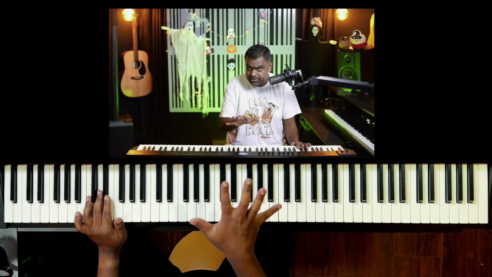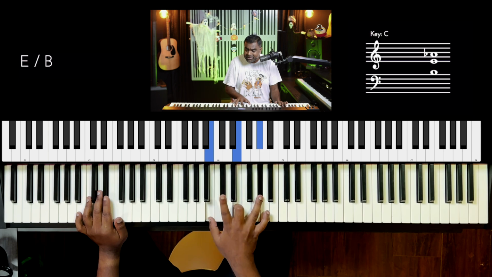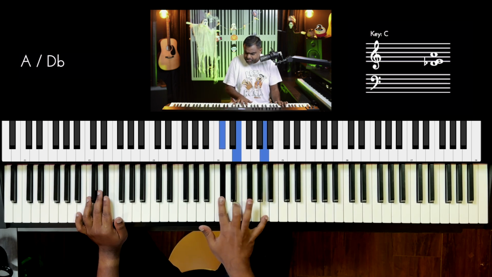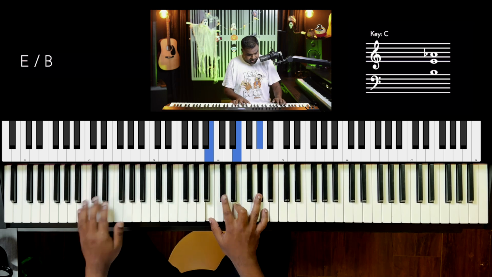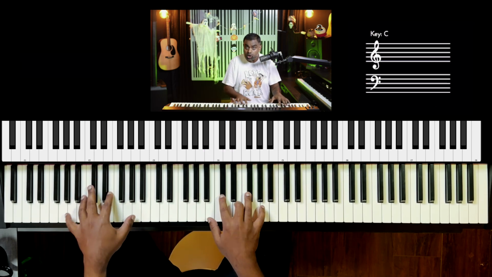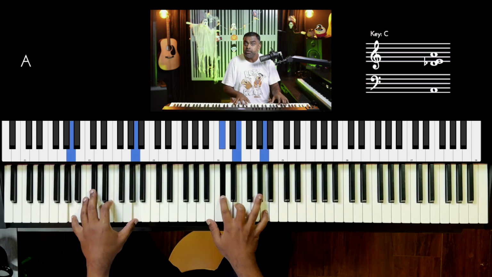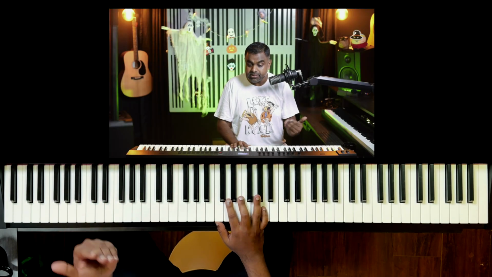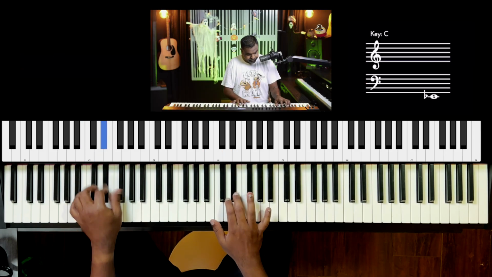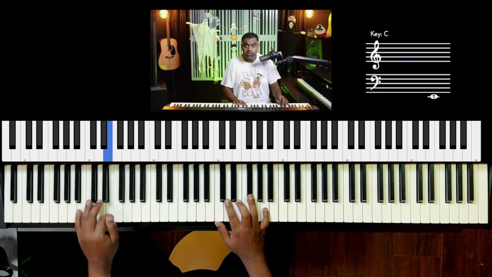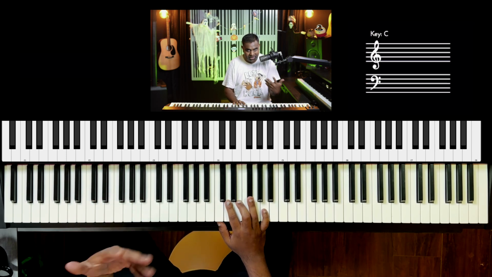And then there's a synthesizer in the song which goes A major in first inversion and E major in second inversion. Chord, chord, chord, chord. But the bass line doesn't stop. The bass line goes on to do this. That'll be a tricky one when it comes to your hand independence.